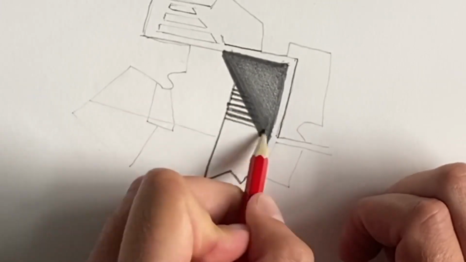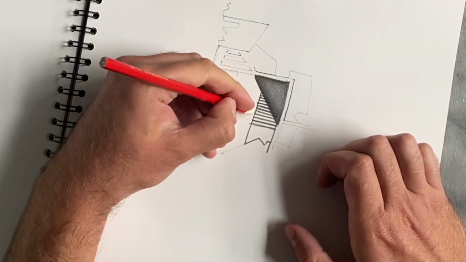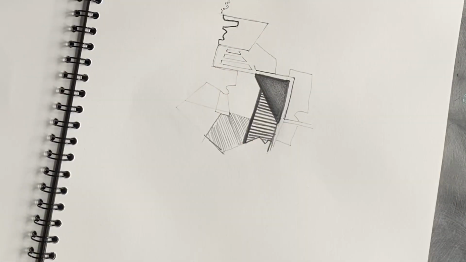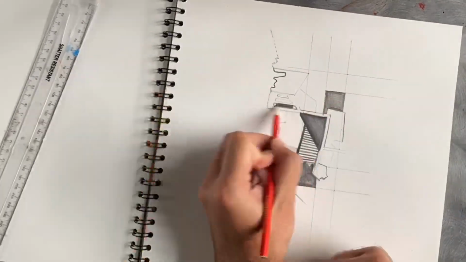You'll also notice that every single drawing that I've done is completely different. And there's a reason for that. If I just did the same thing over and over again, I'm not going to have the choice to know what looks good and what doesn't.